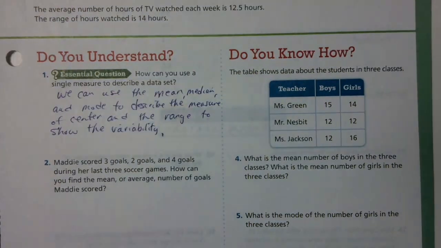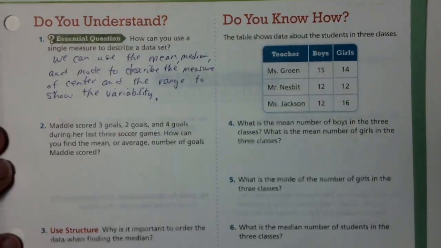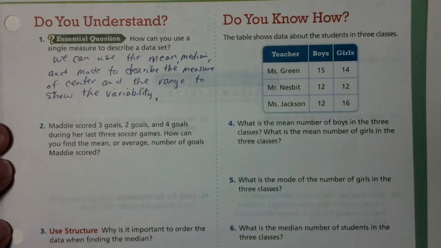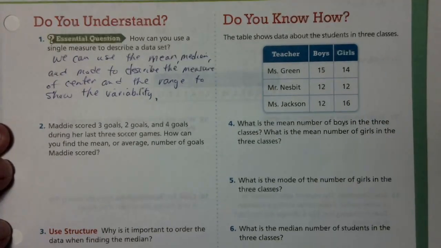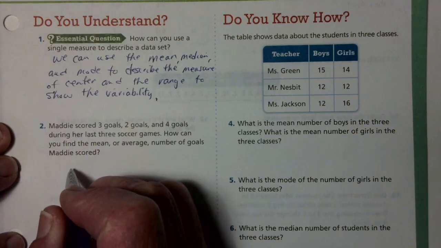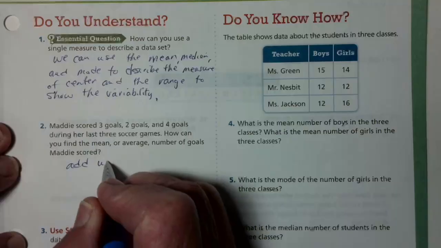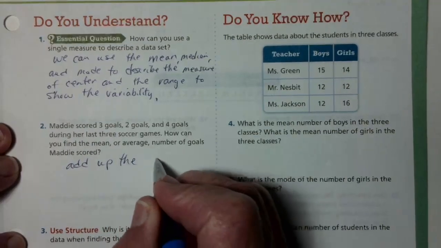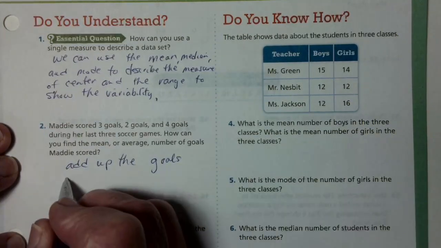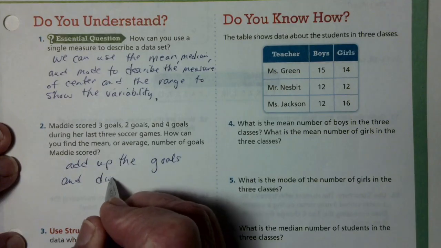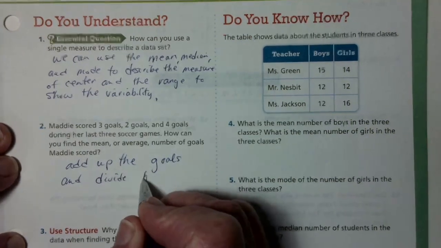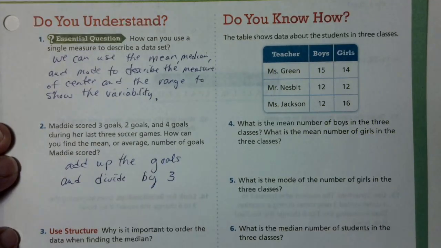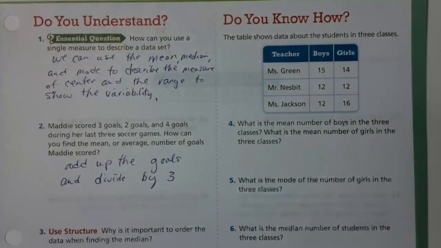Number 2. Maddie scored 3 goals, 2 goals, and 4 goals during her last 3 soccer games. How can you find the mean or average number of goals Maddie scored? Add up the goals and divide by 3.